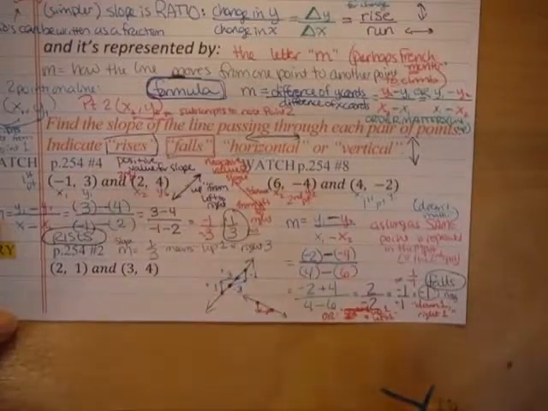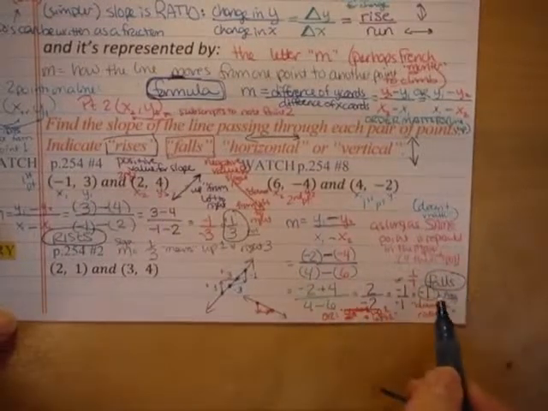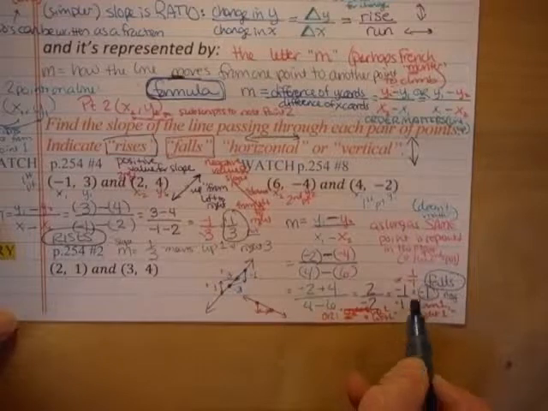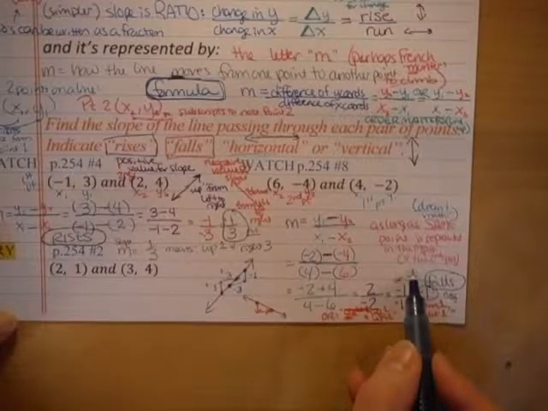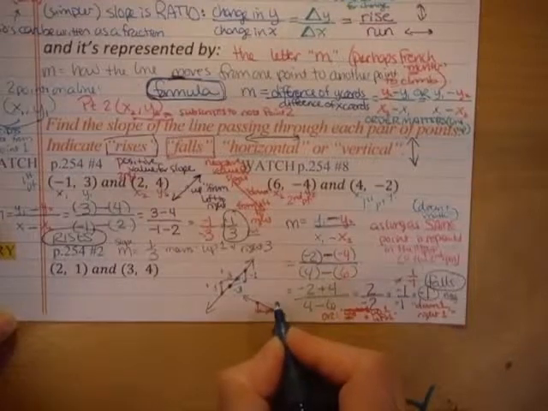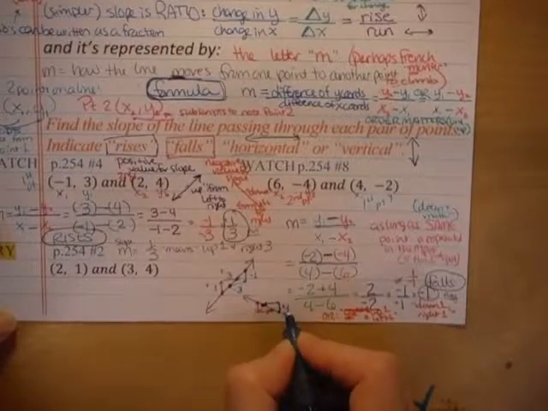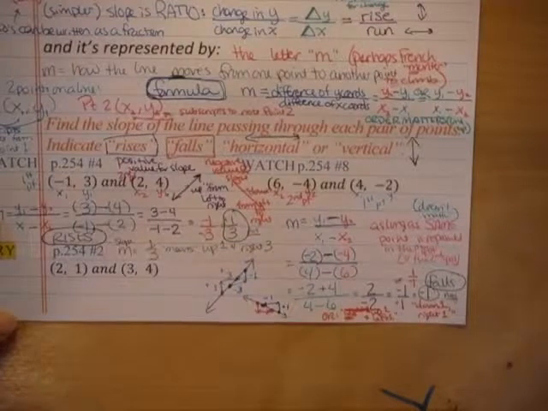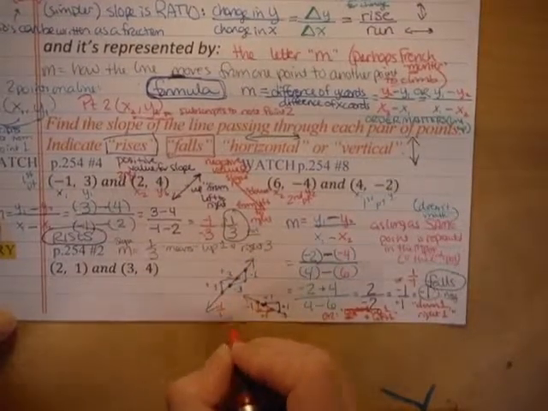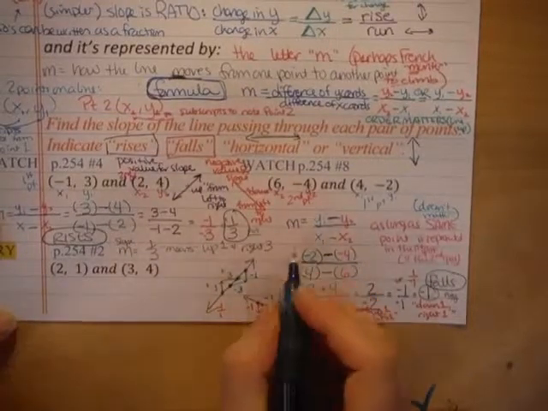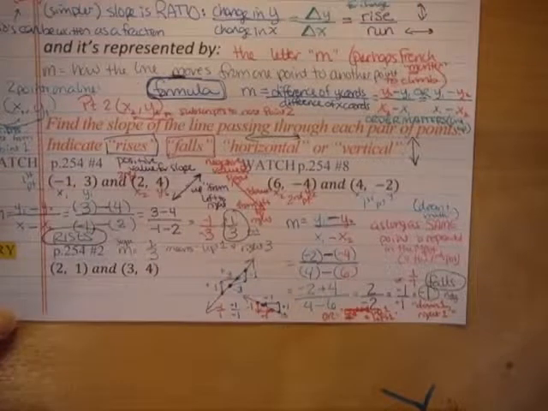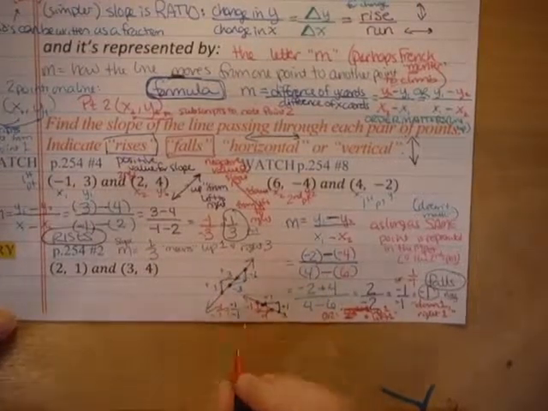But if I were to reverse that and go down 1 to the right 1, that would be negative 1 over 1. If I reverse that and go 1 over negative 1, up 1 to the left 1, let's pick another point. Let's go up 1 and to the left 1. I will be on that same line. So I can go down 1 to the right 1, which is negative 1 over positive 1, or I can go up 1 and to the left 1, which is positive over a negative, and those are equal to each other.